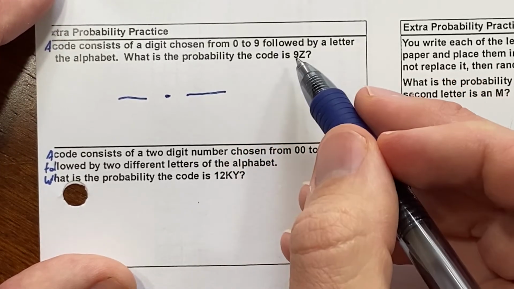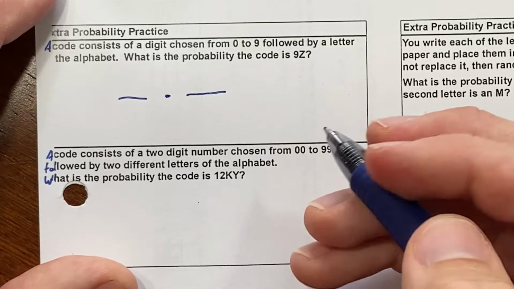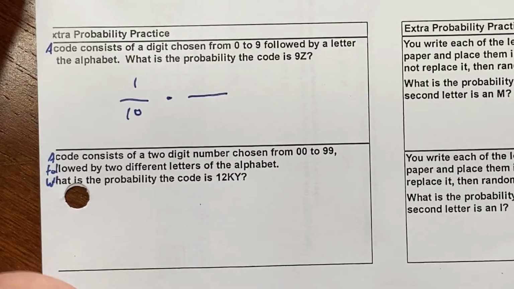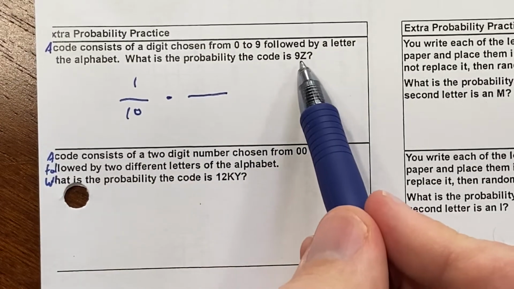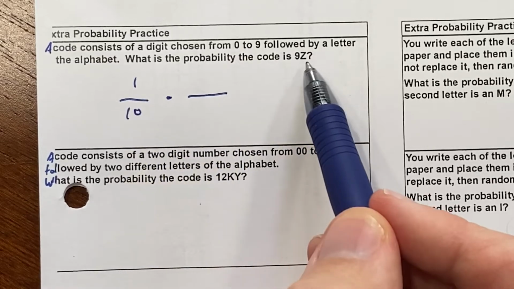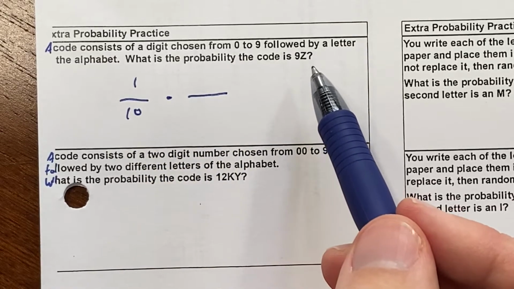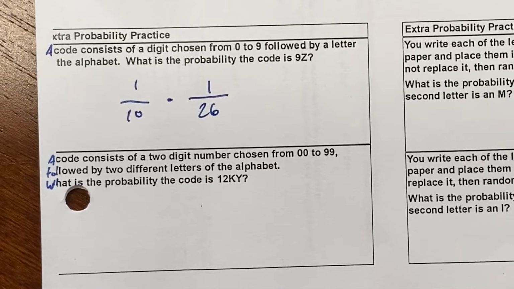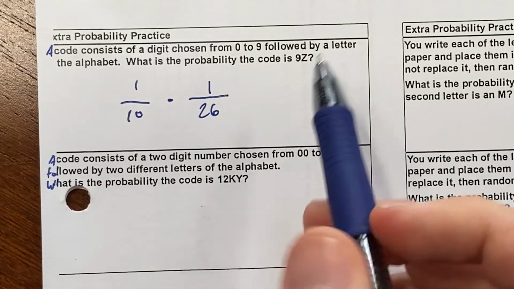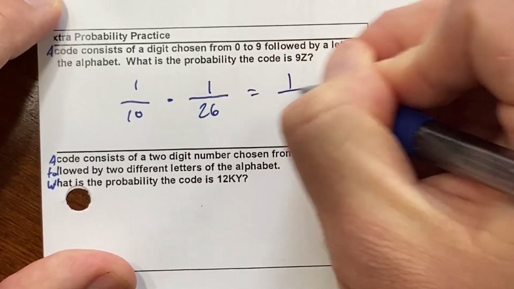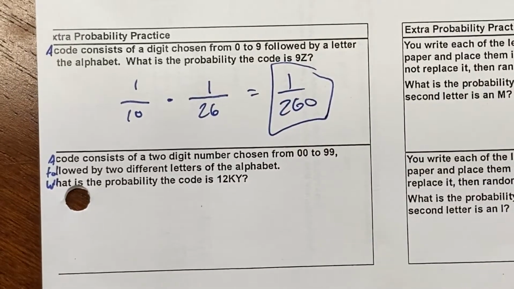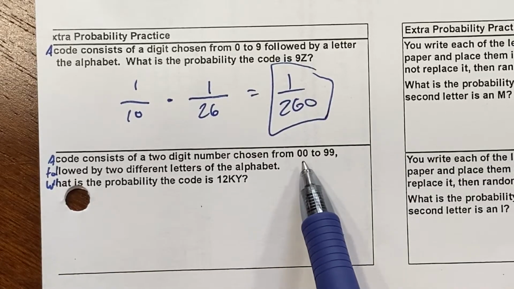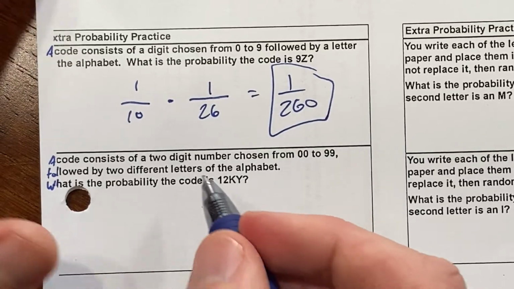How many digits are there? If you said 9, you're wrong. There are 10. 0, 1, 2, 3, 4, 5, 6, 7, 8, 9. So the probability we get a 9 on the first one is 1 out of 10. How many letters are there in the English alphabet? 26. If you didn't know that, you should know that. All right, let's multiply. 1 out of 260. That's your answer.